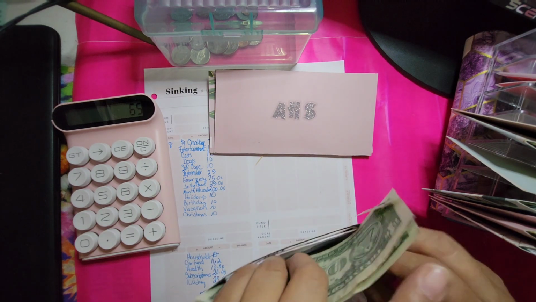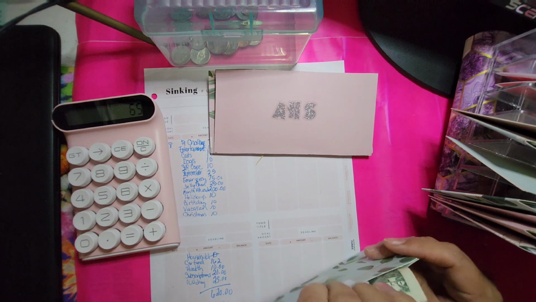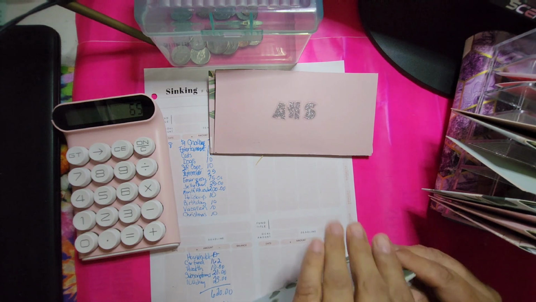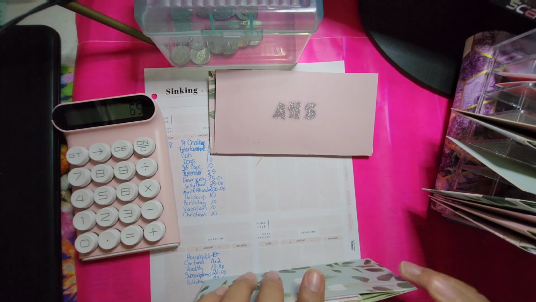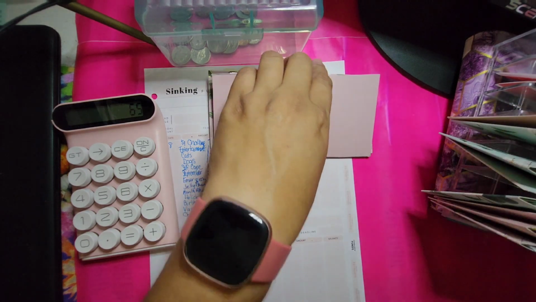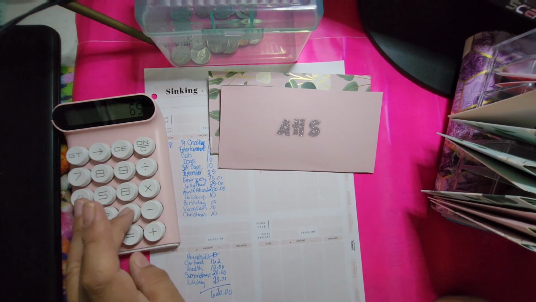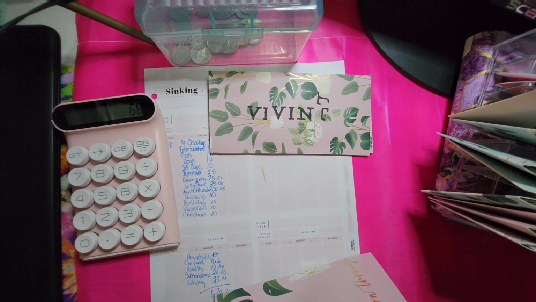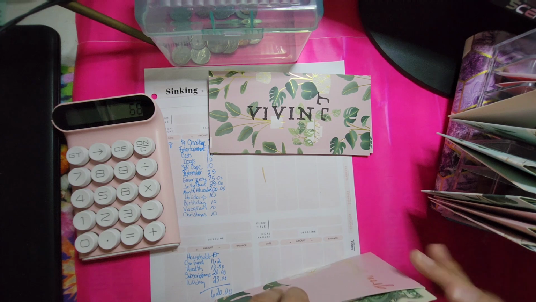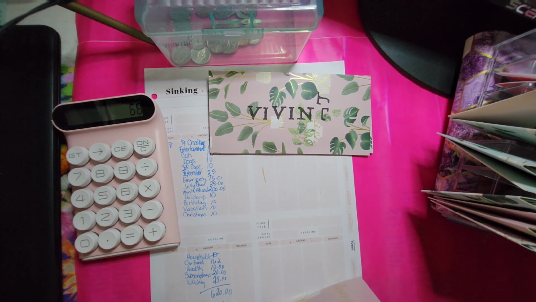I actually need to start adding to this one because it is for all of these bills that I try to accumulate for each one. It only adds up to $39 that I have to save each pay period.